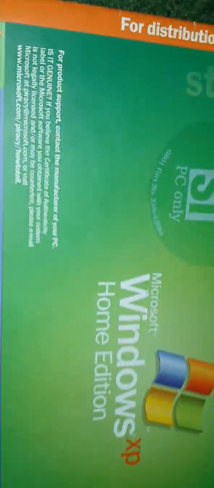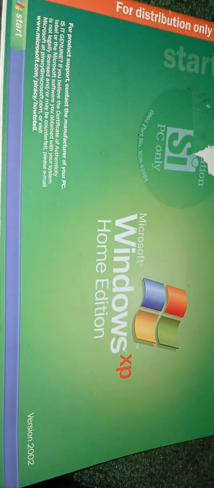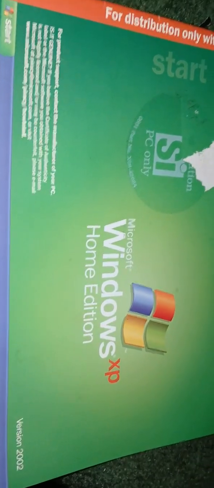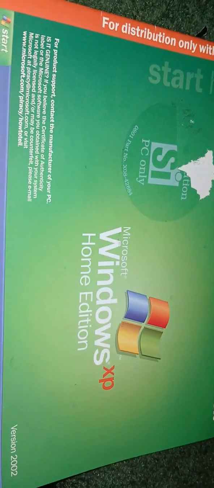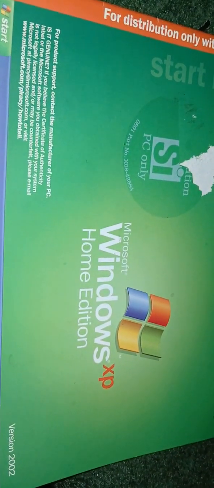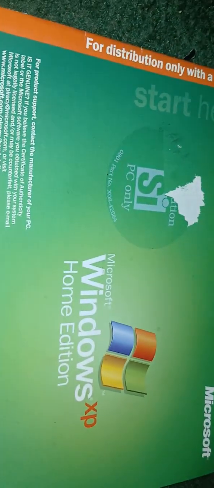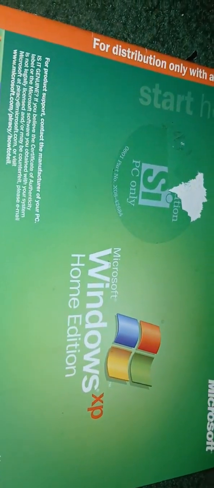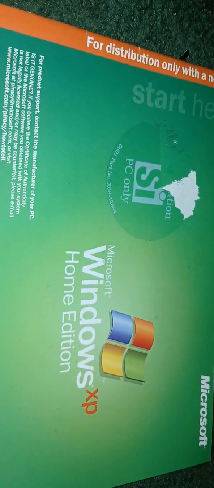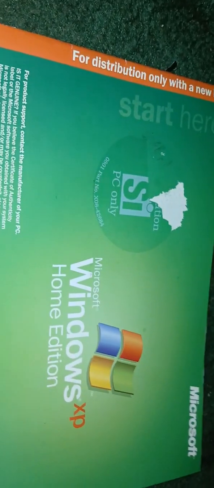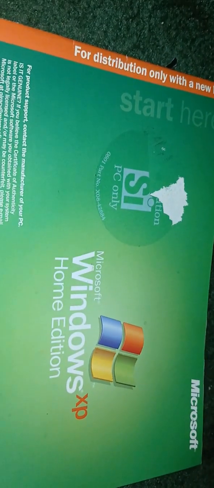The only problem with Vista was Vista had no drivers in the RTM, which I'm going to talk about a little bit in a Windows Vista video, which is going to be soon. I promise.